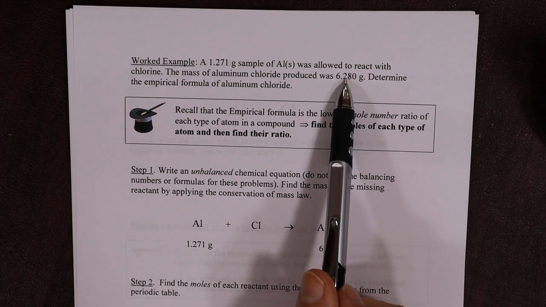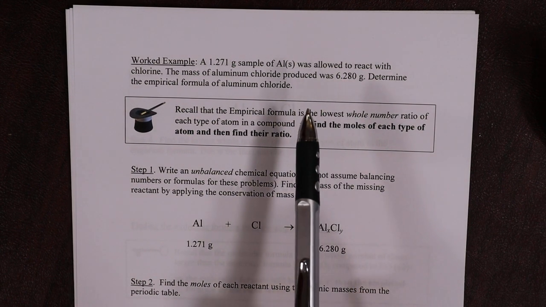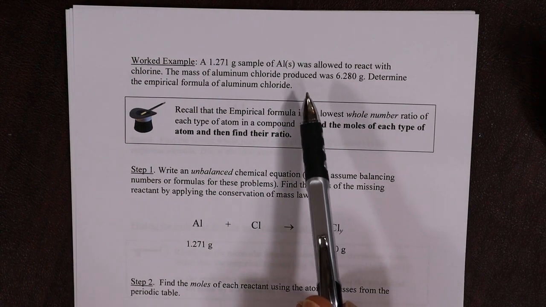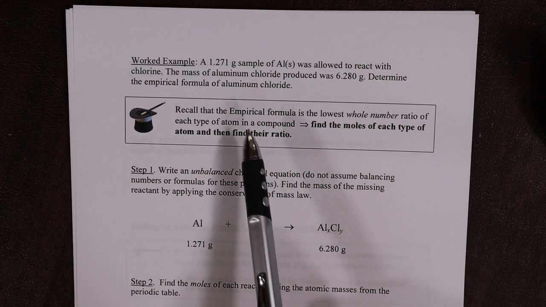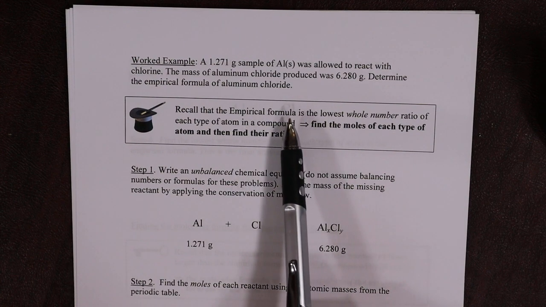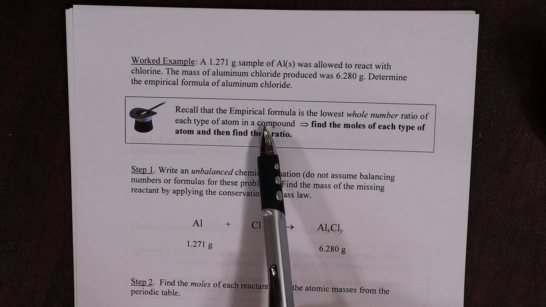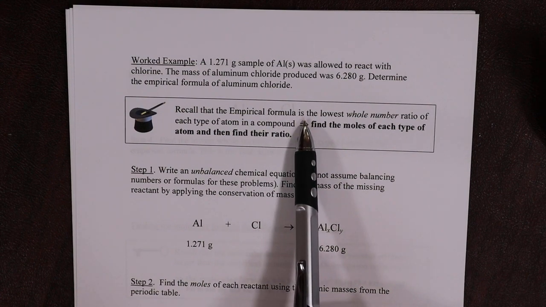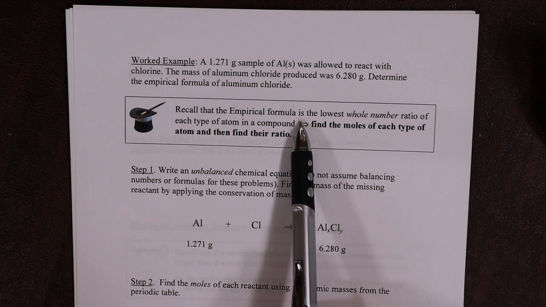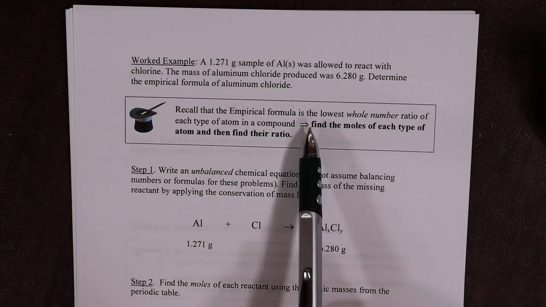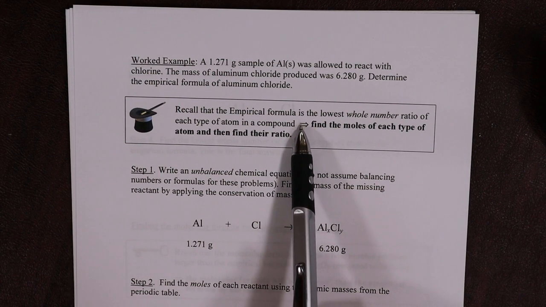Okay, now remember the conservation of mass law. Because we have grams, we can work out moles. And the trick is, because the ratio of the atoms is a whole number ratio, so will be the ratio of the moles. It will be that same ratio. So we work out the moles of each type of atom, find that ratio, and that'll be the same as the empirical formula. So that's the trick. We work out moles, find their ratios.